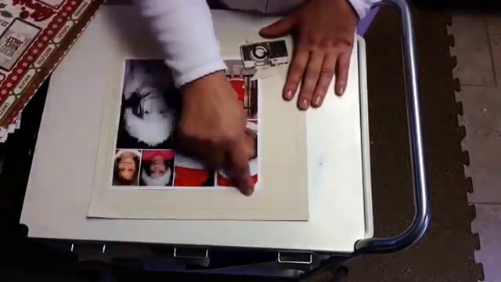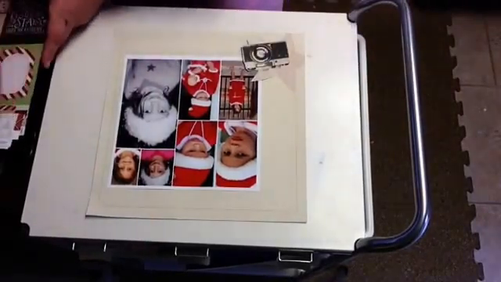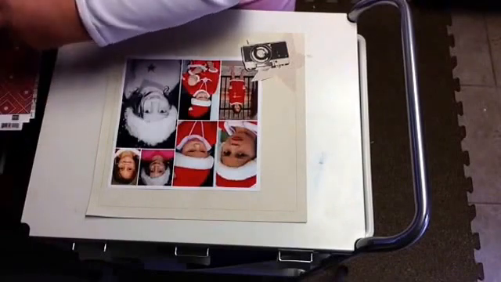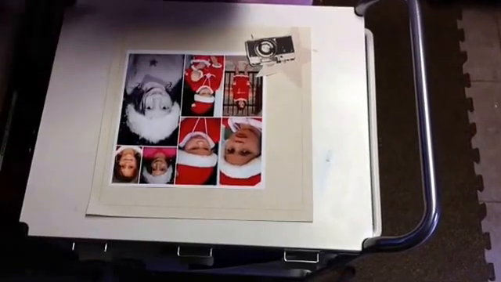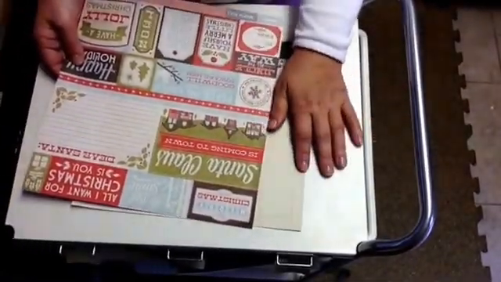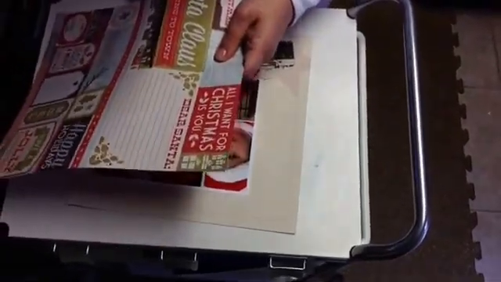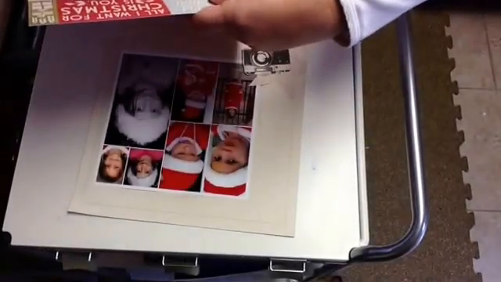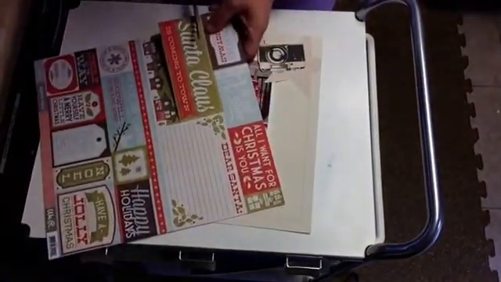So in the sketch, she doesn't have anything at all above. I think I want something though, and I think it's maybe going to be my title. So I need to think about what my title is going to be, and it could be Santa is coming to town. And I like the way this paper looks with this paper. Let's do that. I'm just cutting this out, and I haven't measured, so it might not work.